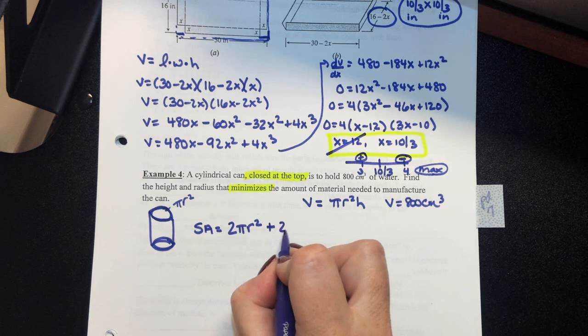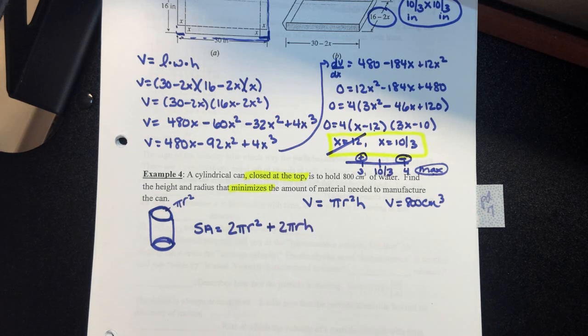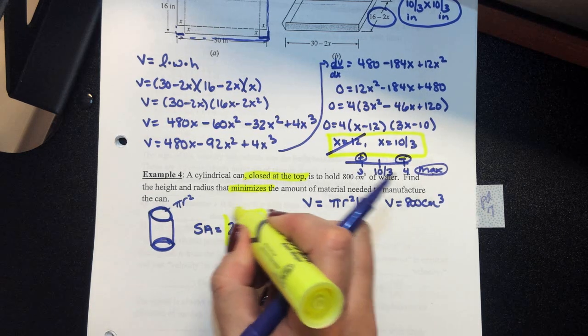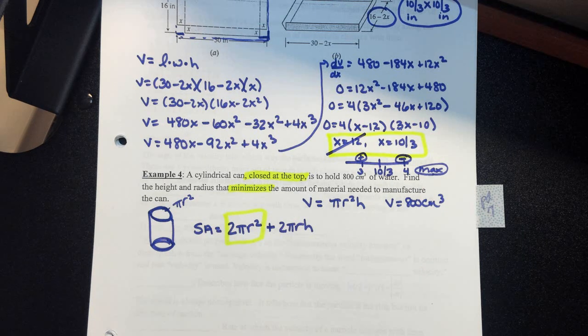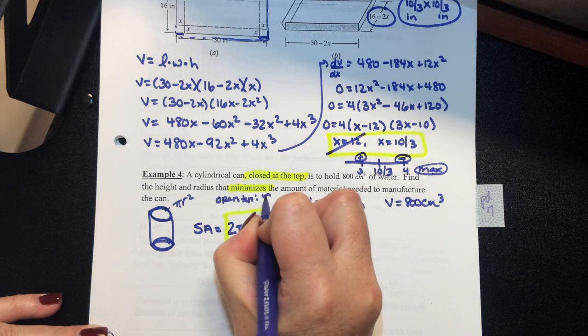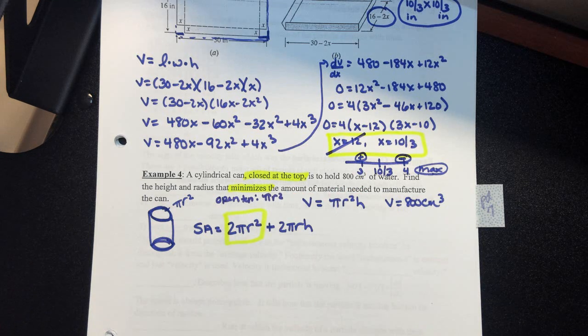That's going to be 2 pi r h. So like I said, this is the part that you have to be careful of with the cylinder problem. Again, if it's an open top, then you would just have a pi r squared here, because you have the top and the bottom to consider in this particular case. You have to put 2 pi r squared.